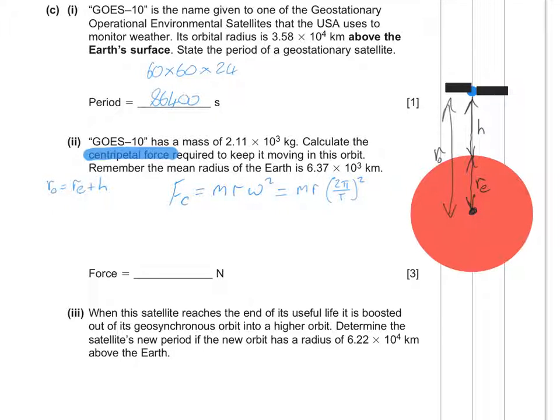So the equation becomes m r times 2 pi over big T all squared. And so we've got the mass going in, make sure it's in kilograms, yes it is. The radius values have to be converted into meters, so 10 to the 6 for this one, and 10 to the 7 for this other one, because 10 to the 4 kilometers is 10 to the 7 meters.